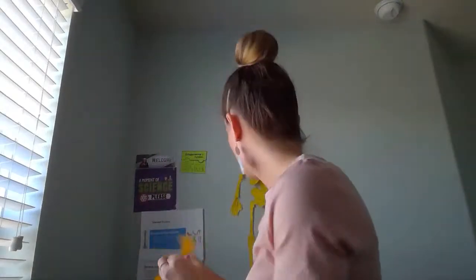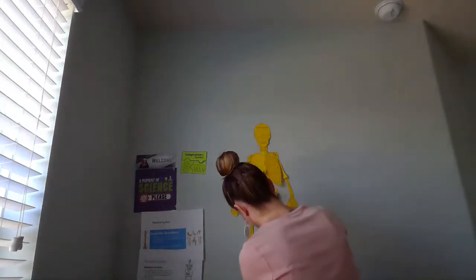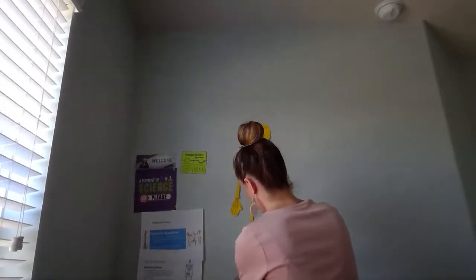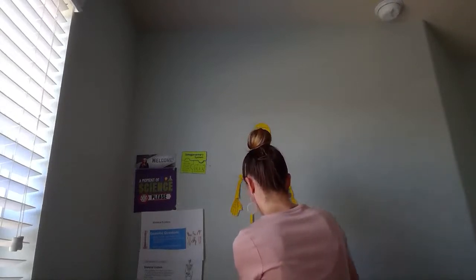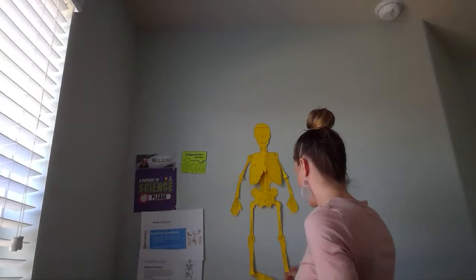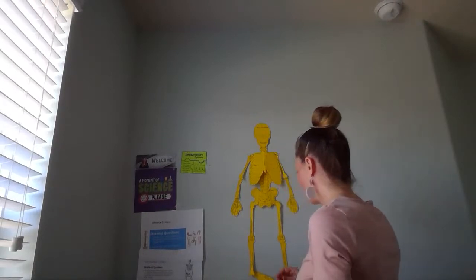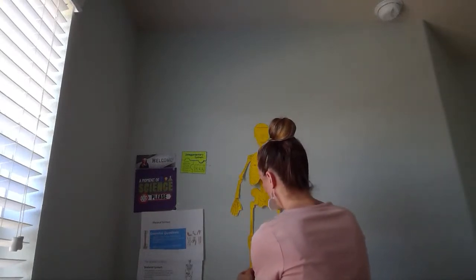All right. Now we have our tarsals. We got our little feet. Let's see. We got our left foot of him here, and then we have a right foot here. All right. So this is your skeletal system. Once again, its primary function is to provide a framework for your body and to protect organs.